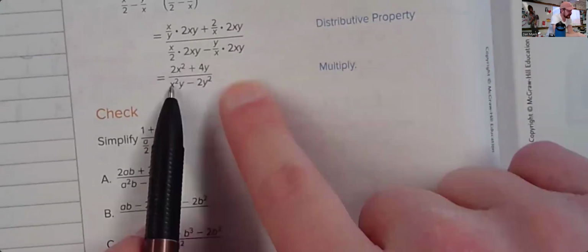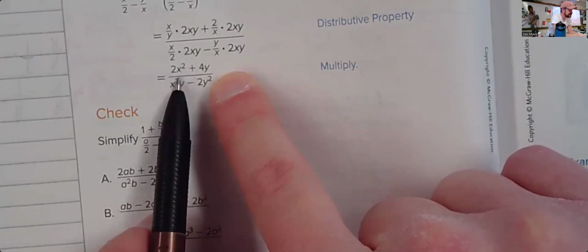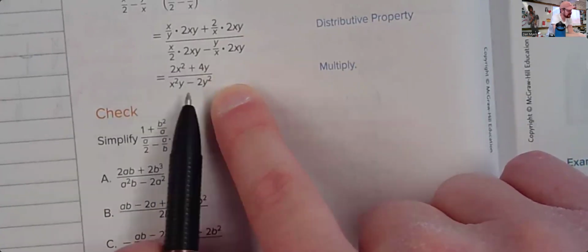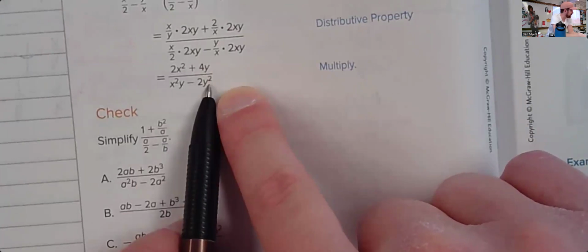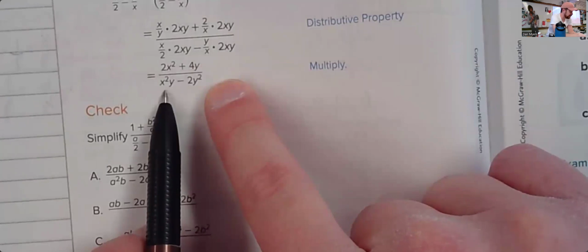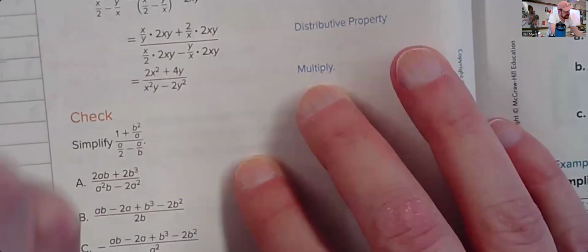Now, the numerator actually has a common factor of 2. You could divide out a 2 from the numerator. And on the denominator, you could divide out a y, but there are no common factors between the numerator and the denominator, so it's not necessary to factor those out. If you wanted to, you certainly could, just to double check.